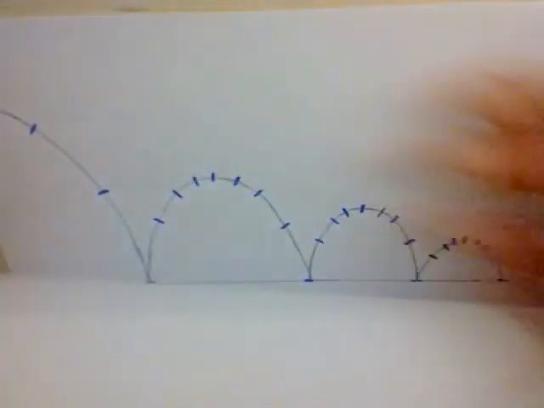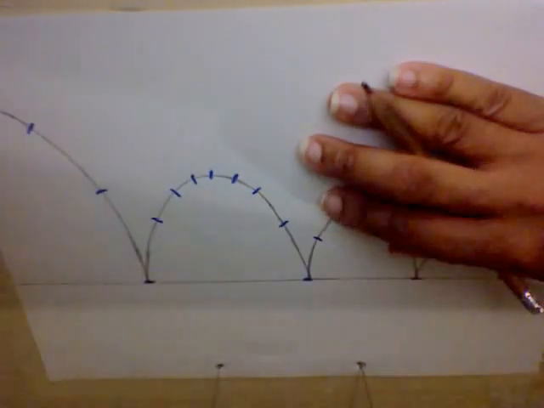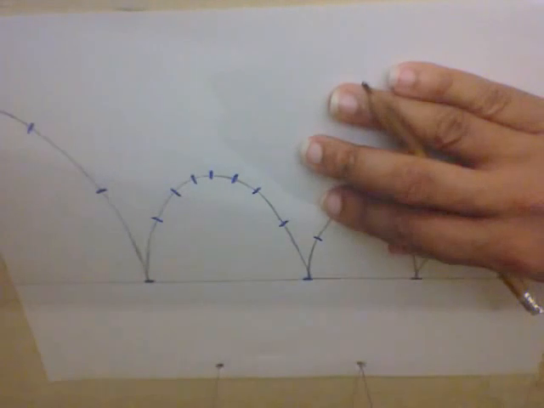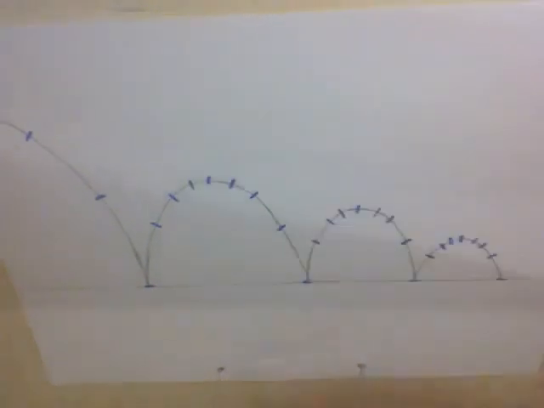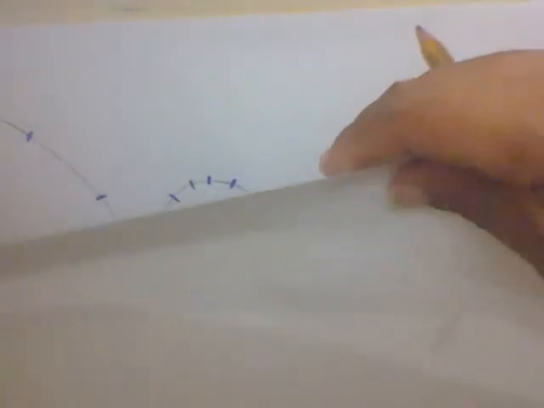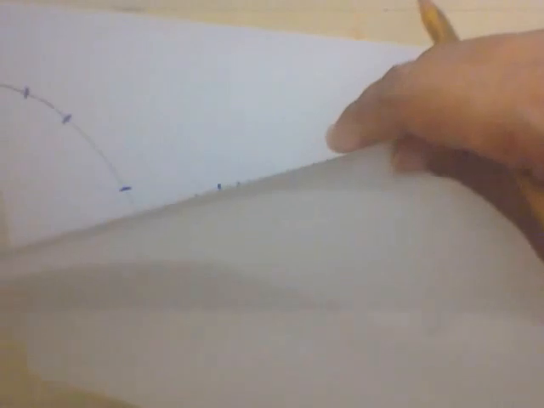And 6 is the second drawing on the ground. Alright. 27, third drawing on the ground.